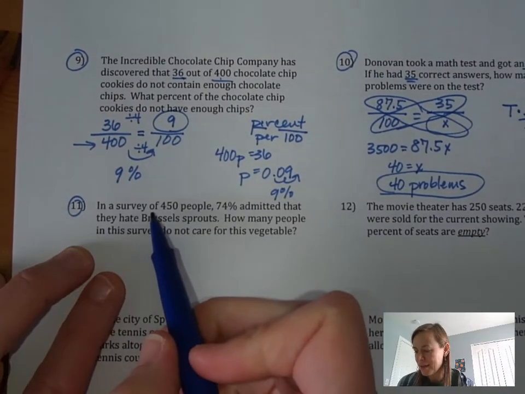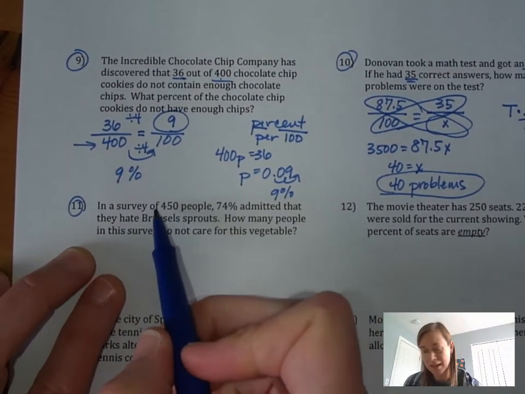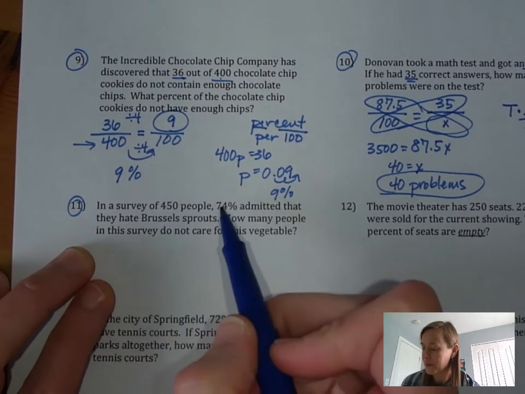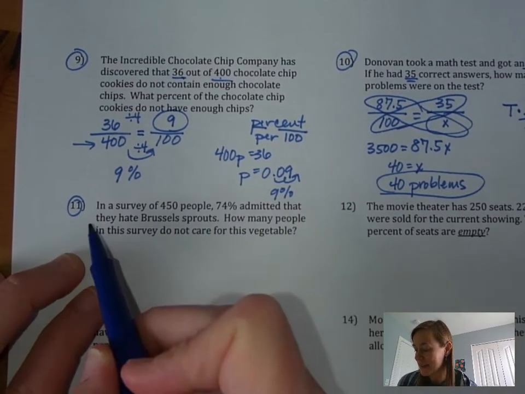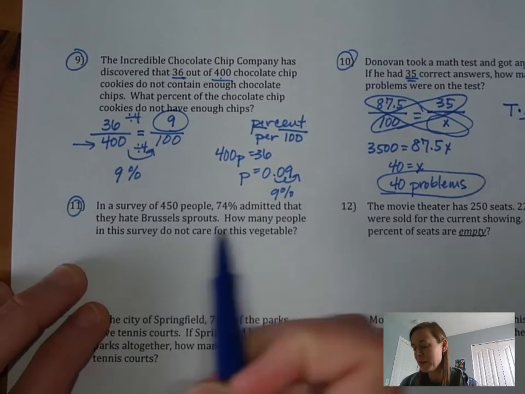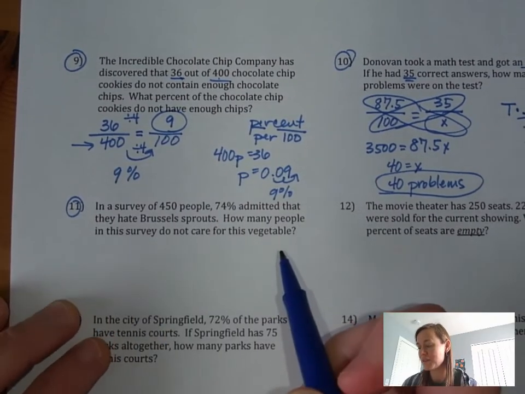All right, in a survey of 450 people, so that's the total number of people, okay? 74% admitted that they hate Brussels sprouts. How many people in the survey do not care for this vegetable?